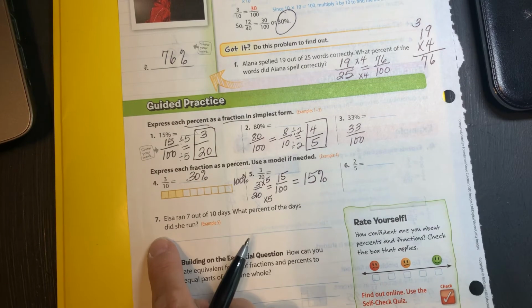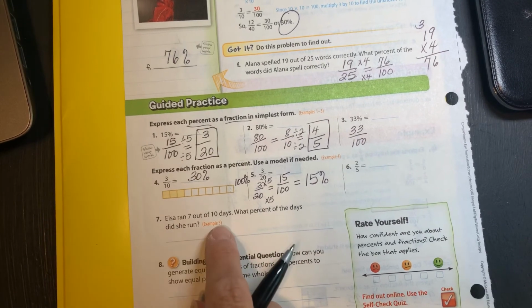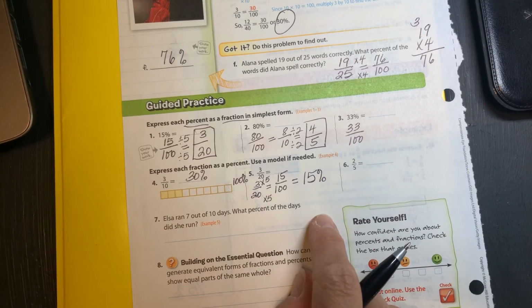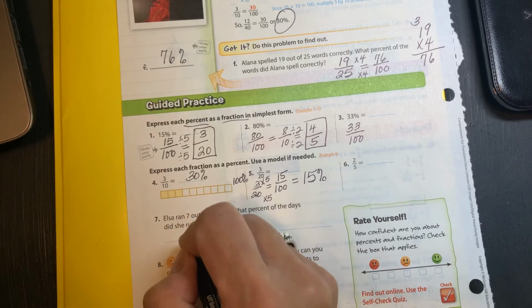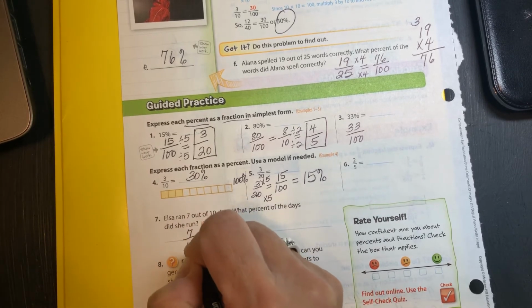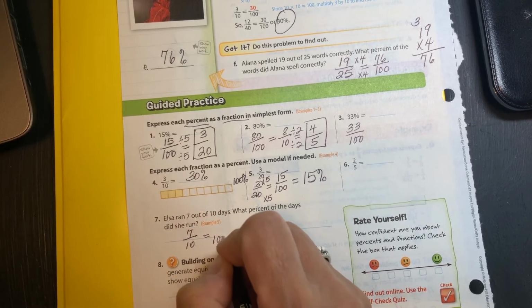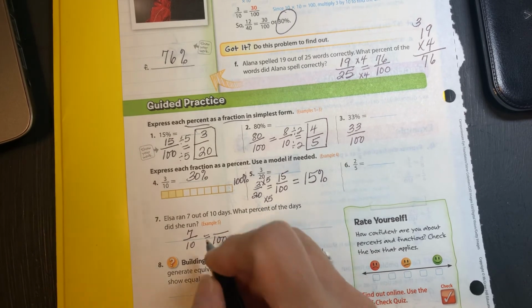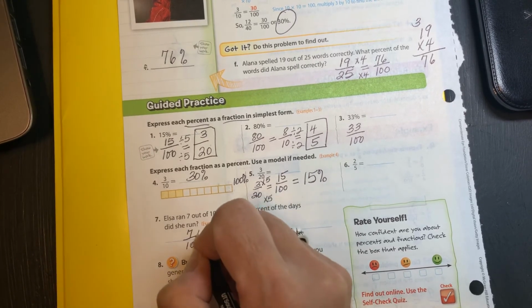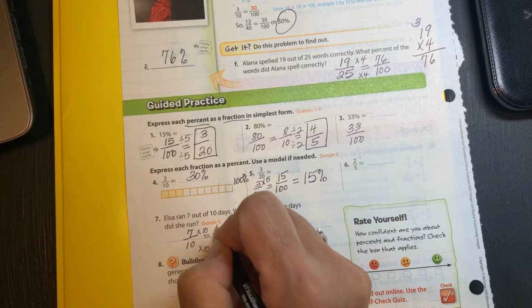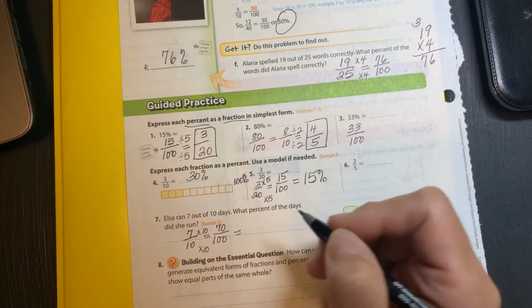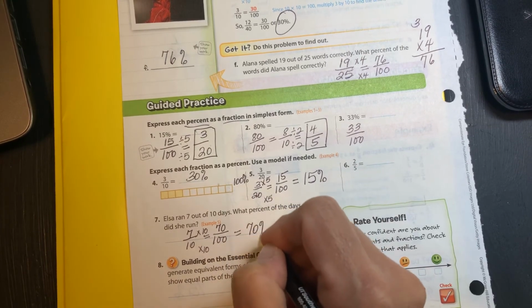Okay. Let's go to 7. Elsa ran 7 out of 10 days. What percent of the days did she run? Okay, so she ran 7 out of 10. 10 times 10 is 100. So 7 times 10 would be 70. 70 over 100 would be 70%.